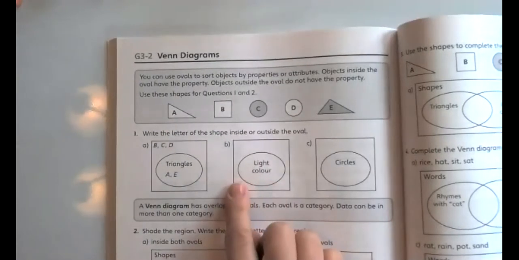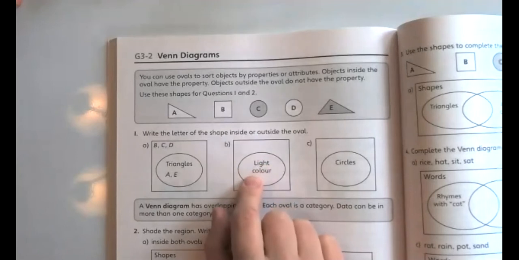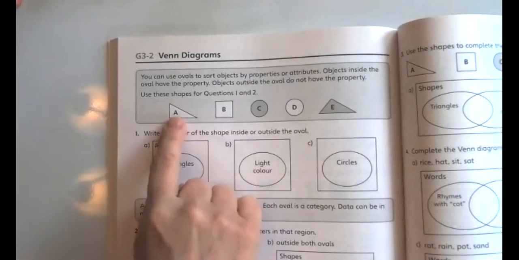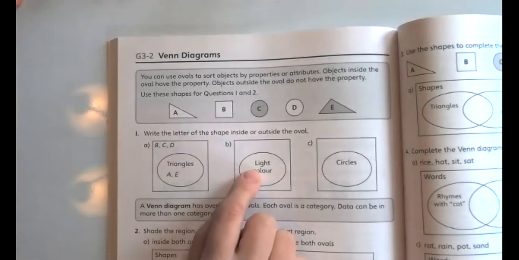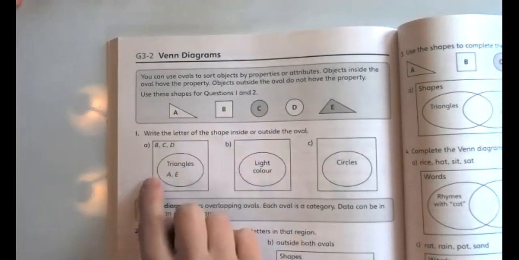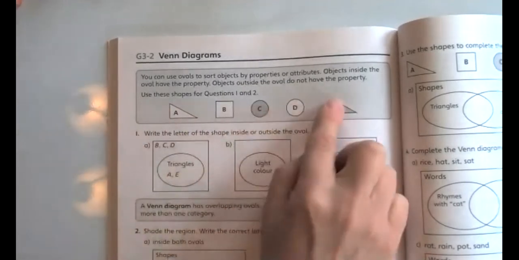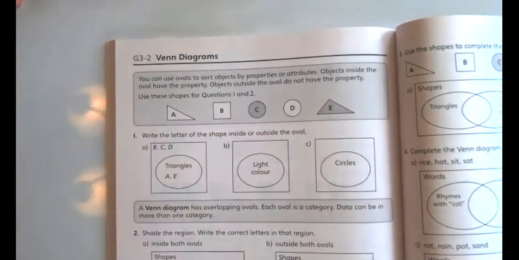So now for B, inside the oval this time, you're only putting shapes that have a light color. So you're going to go across. Is this a light color? If it is, you put it inside. If it's not a light color, it's going to be on the outside. And then this time it's circles. So you're using the same shapes for each one of these assignments and for the rest of the page too.